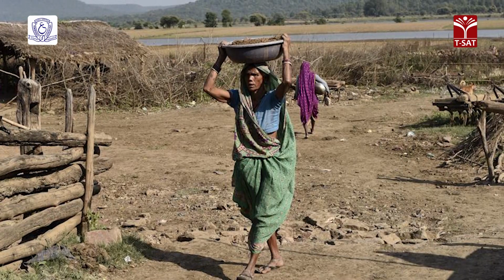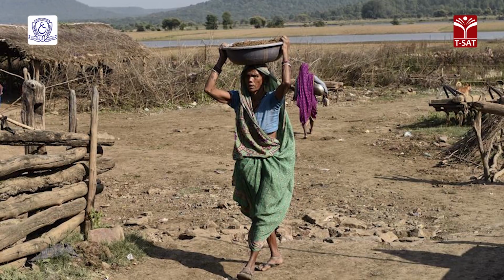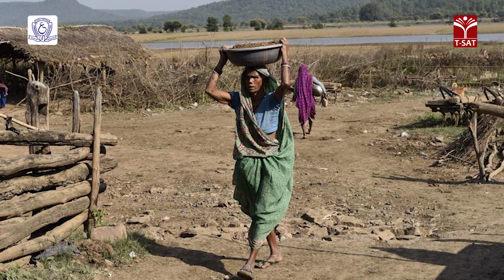It is because of the absence of such facilities that rural areas lag behind urban areas in terms of basic indicators of development like poverty, illiteracy, unemployment, etc.